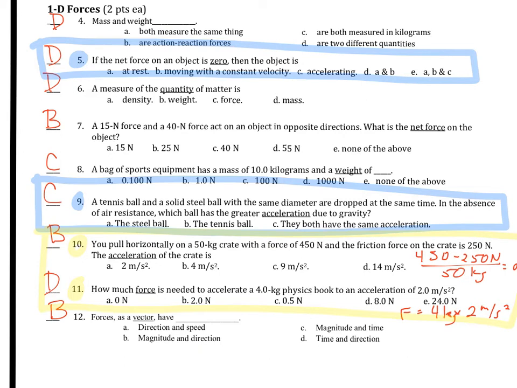Number 9, because of the gravity on Earth, all objects, regardless of their size, shape, mass, if you neglect air resistance, they all fall at the same rate of negative 10 meters per second squared.